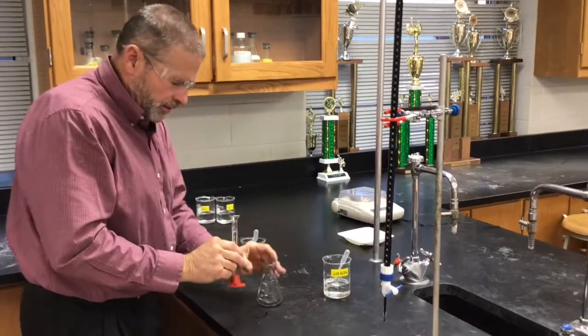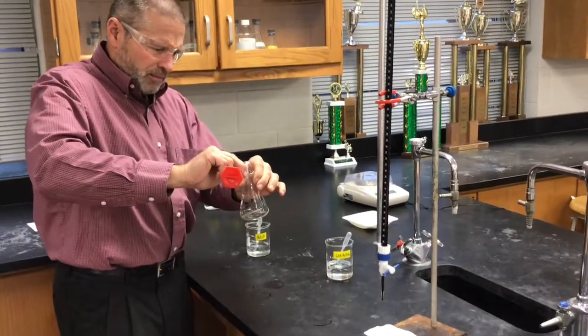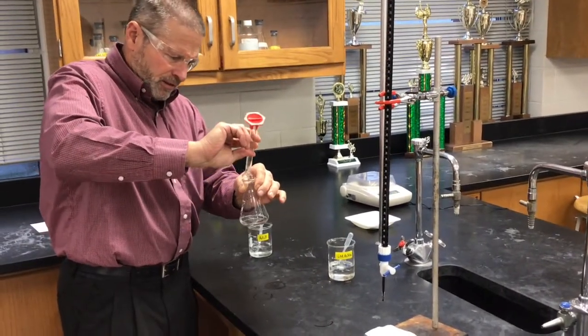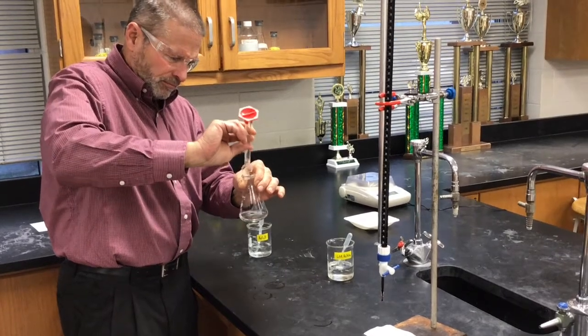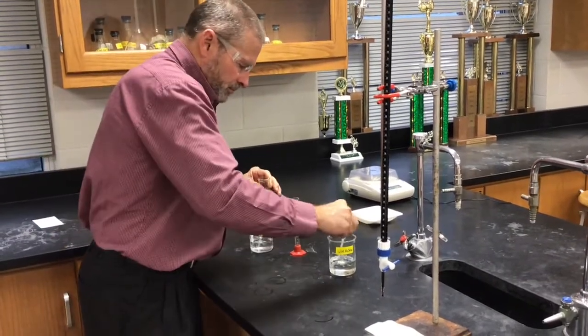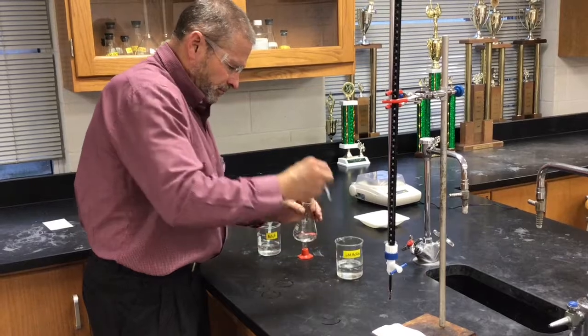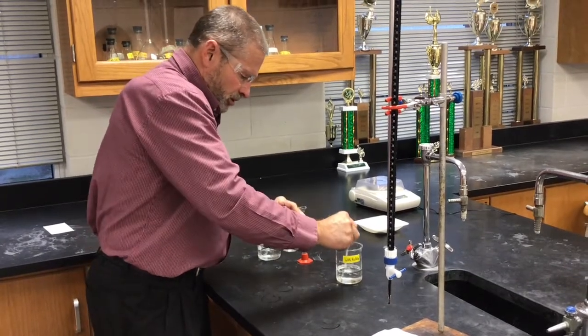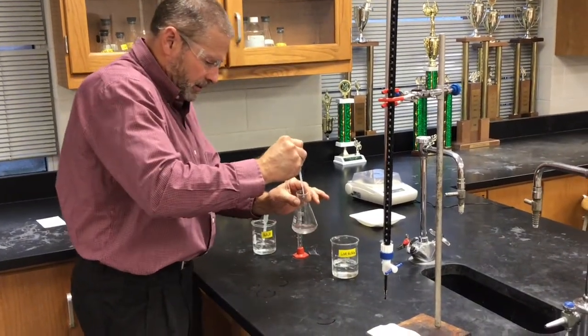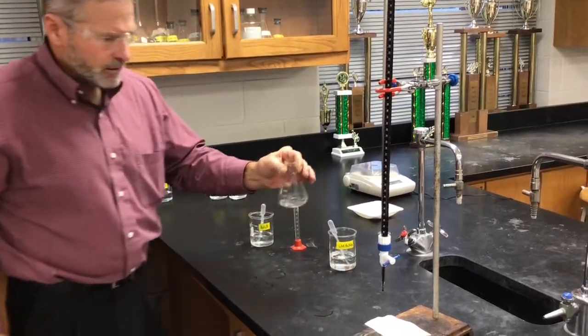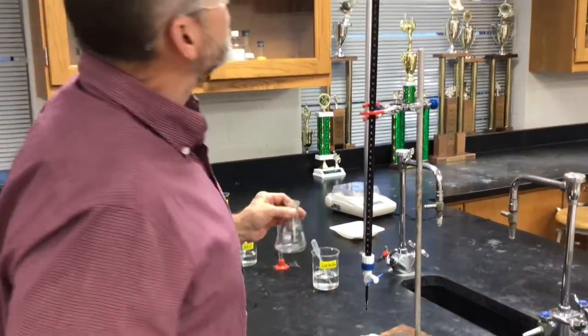Same drill, we have measured out our 10 milliliters. Make sure it's well acidified. And here we go.